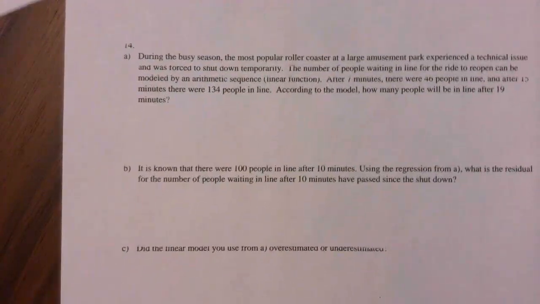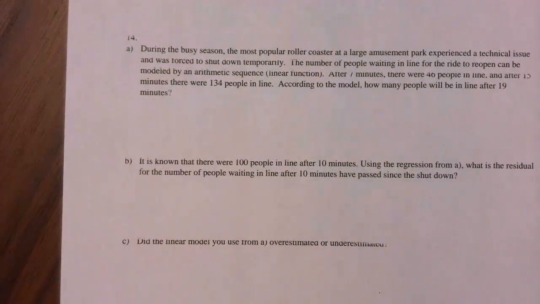Is that it? All right, that's the non-calculator section. Let's do the calculator section after this.